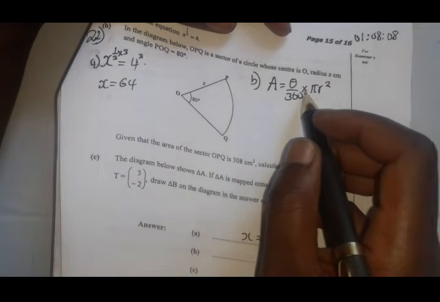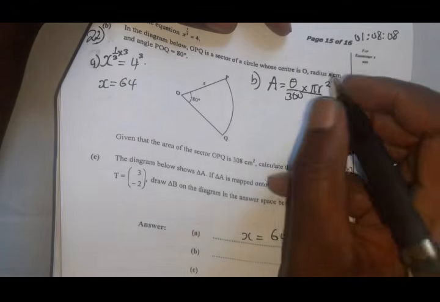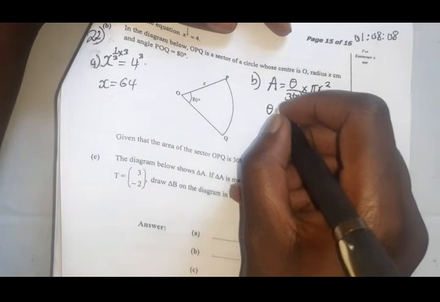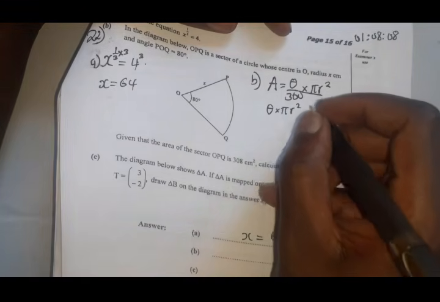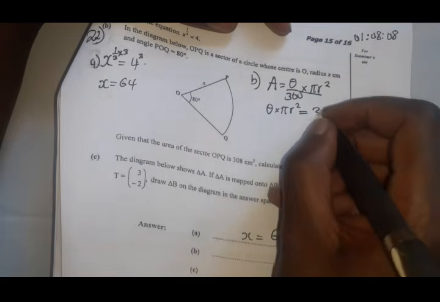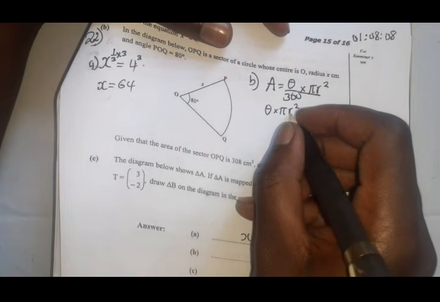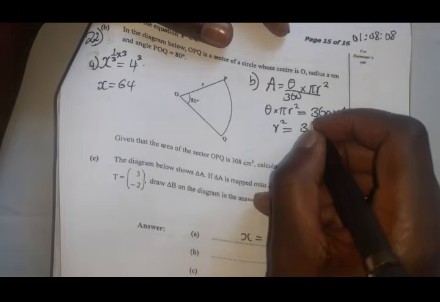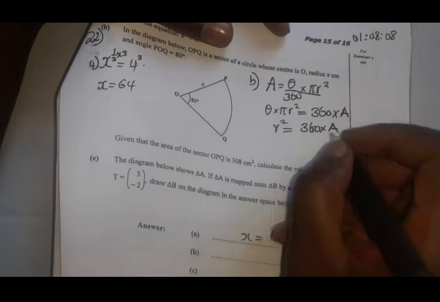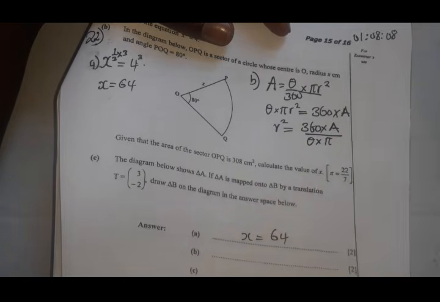You can make r the subject of the formula by cross multiplying. We're going to have theta multiplied by pi r squared is equal to 360 multiplied by area. Remember we want to find the radius, so we can say r squared is equal to 360 multiplied by area over theta multiplied by pi. So that is what we are going to work with.